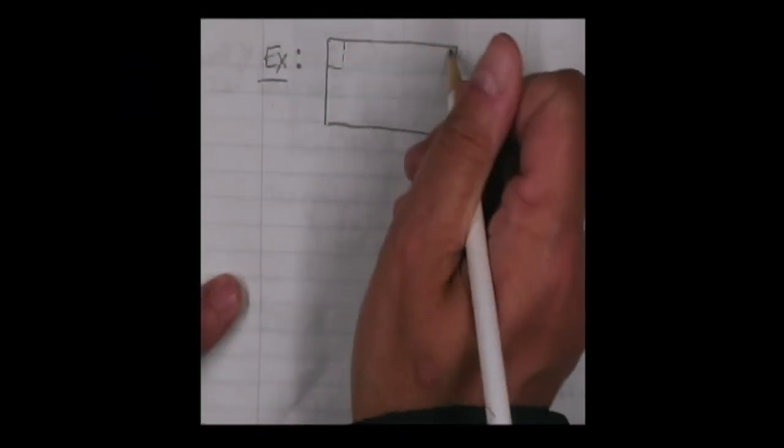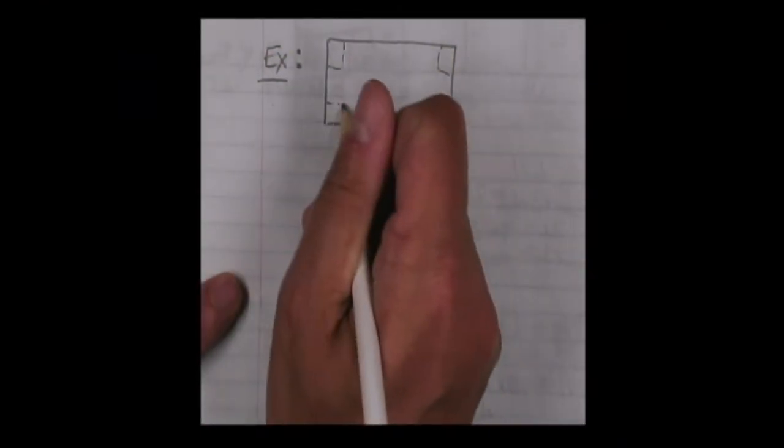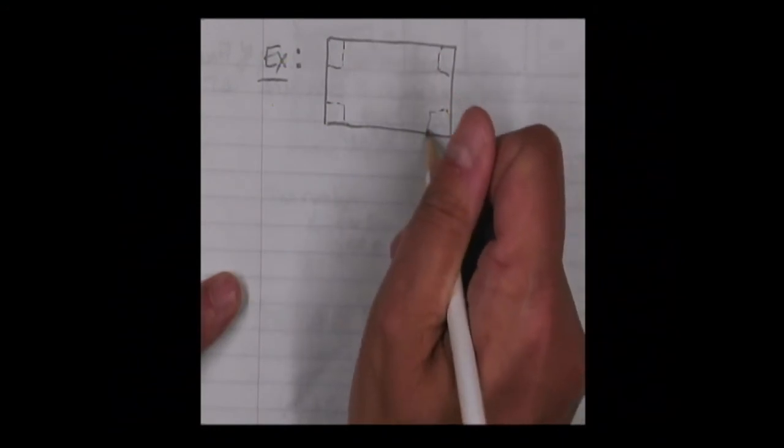So here's the situation that we're going to have. We're going to have our piece of paper that starts this way. And we're going to cut out four equally sized squares.